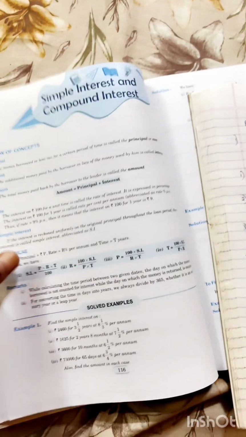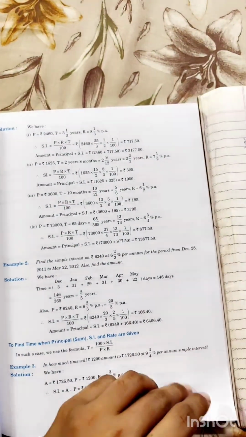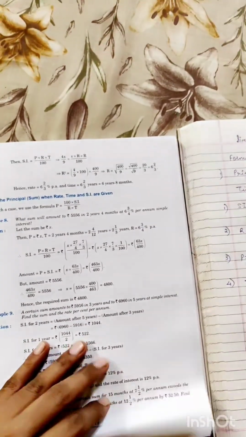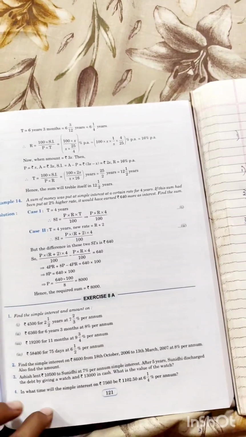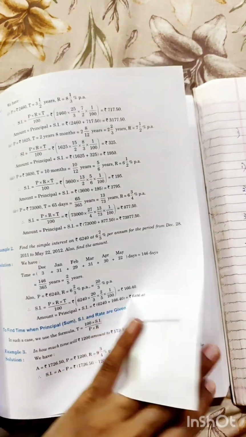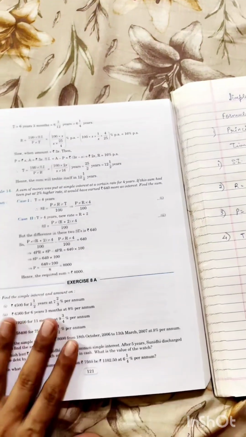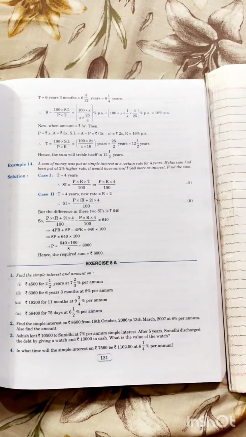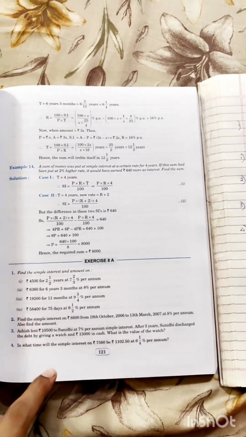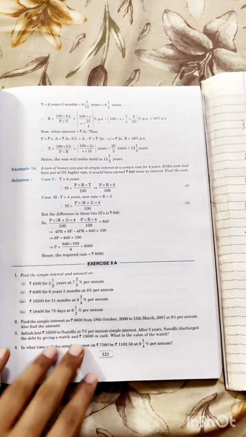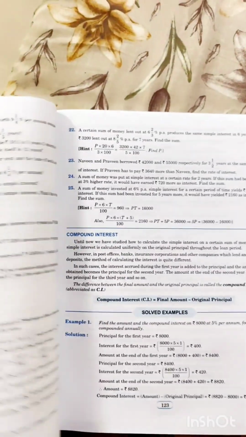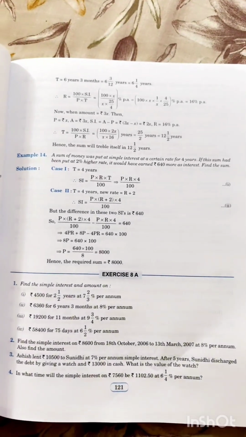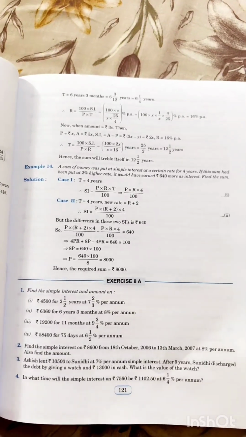Okay, so there are few sums given here, so accordingly we will solve our exercise. I won't go through the solved examples. I will quickly begin with exercise 8A. I'll make another video for the explanation of this exercise. This will be quite a lengthy exercise because it has 25 sums.